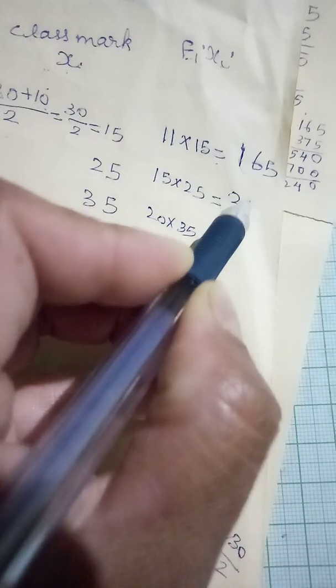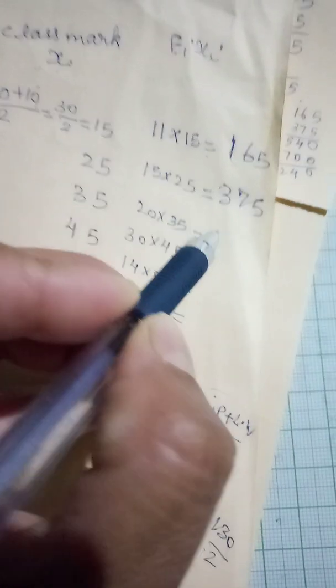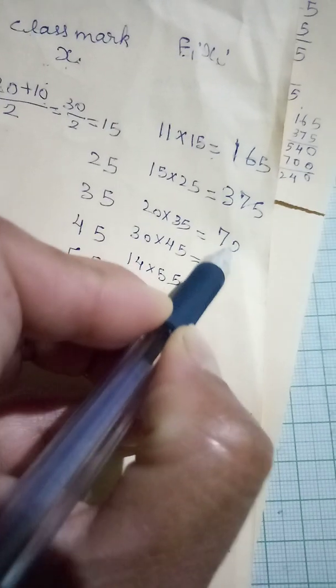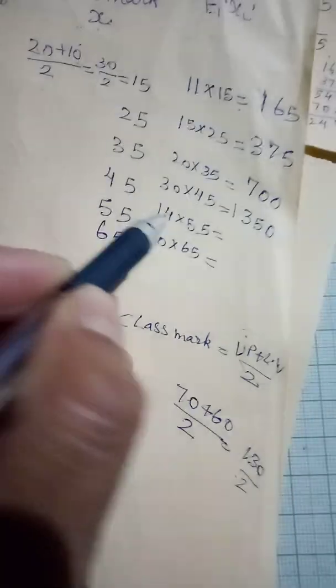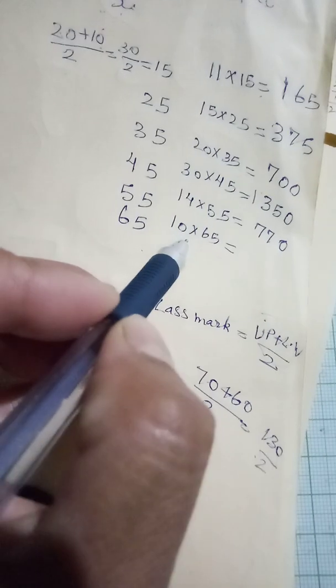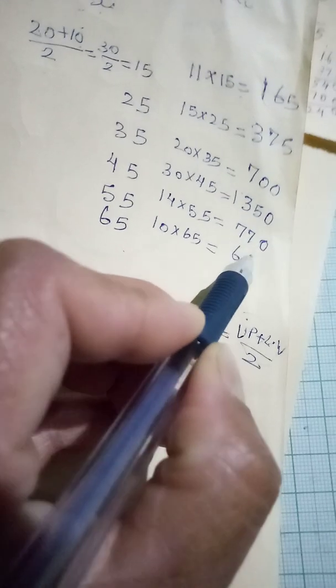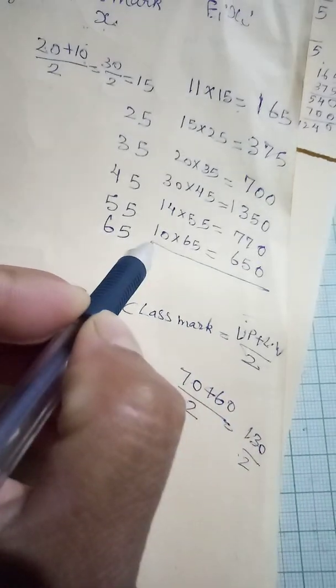So 11 into 15, the answer will come out to be 165. Then 15 multiplied with 25, you will get 375. Then 20 into 35 you will get 700. 30 into 45 you will get 1350. 14 into 55 you will get 770. 10 into 65 you will get 650. Now we finish multiplying.